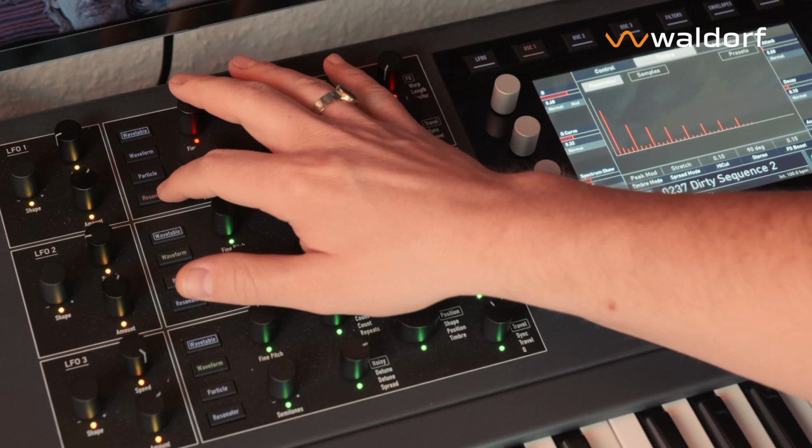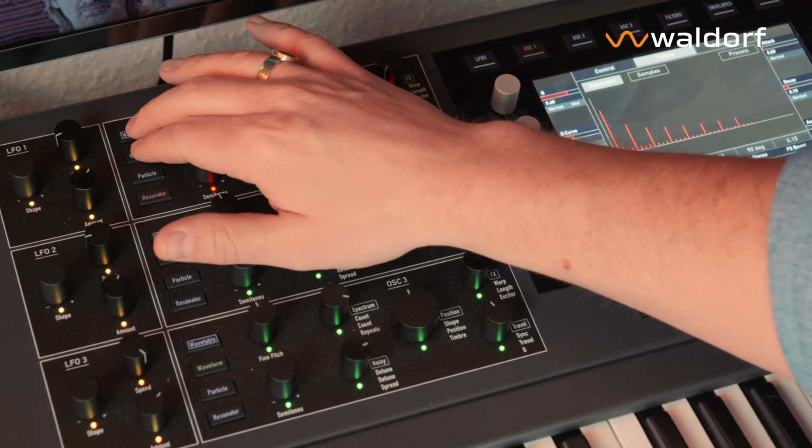Then we have the resonator engine, and since the latest update, if you press both waveform and wavetable together, you also have FM synthesis. So just from the kernel engines alone, you can tell that this has to be the most complex synthesizer out there. Waldorf just nailed it with this concept. From my end, it's just amazing that you have literally every major synthesis inside the Quantum.